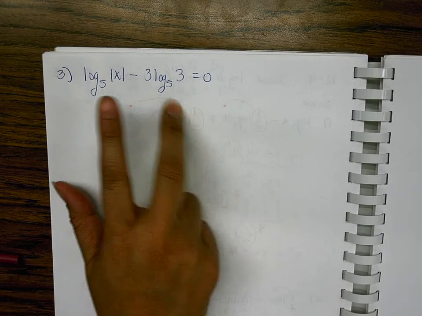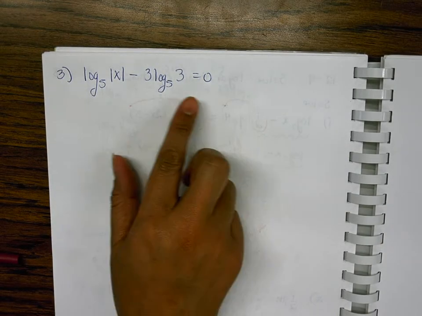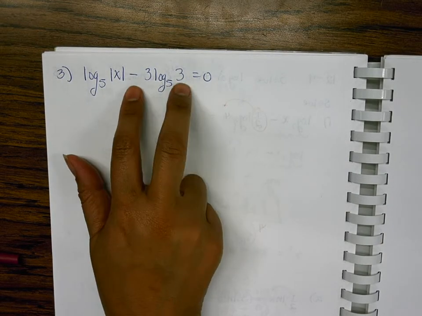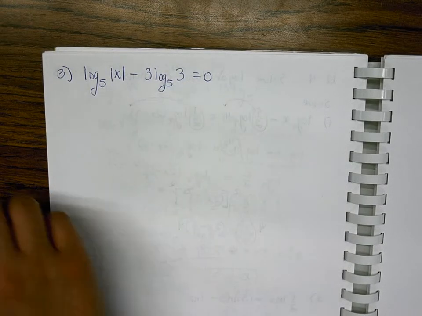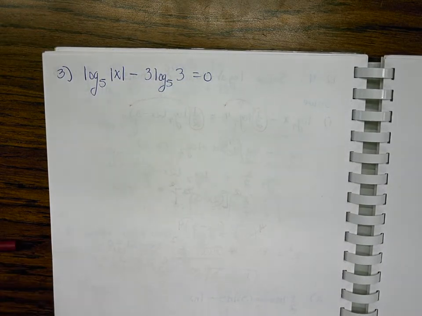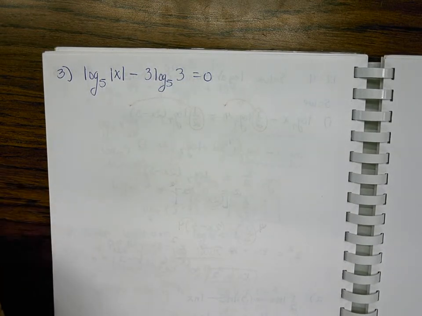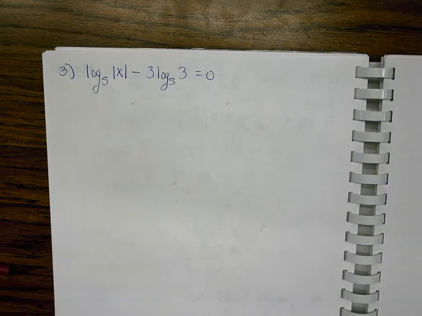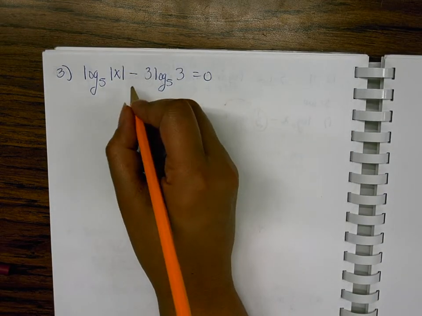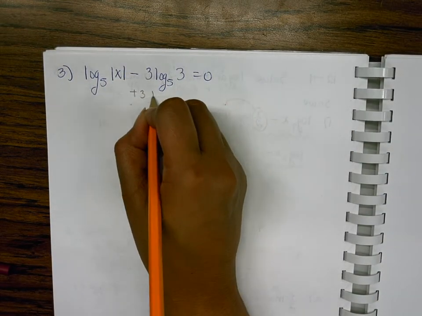There are different ways of working this out, but what I see is I have 2 logs on this side and no logs on that side, and there's a minus sign right here, so I can simply just add this over to put 1 log on each side, which is what I'm going to do. All right, so I'm going to add it over.